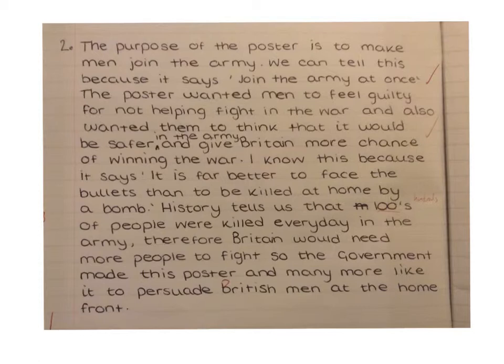So you can see here, the purpose of the poster is to make men join the army. That is the point of it. Then they go on to talk about what features of the source help them to know this. Join the army at once, the poster wanted men to feel guilty, and she goes on to, down here, use the phrase, it's far better to face the bullets. So she's explaining what the poster does to make men feel guilty.